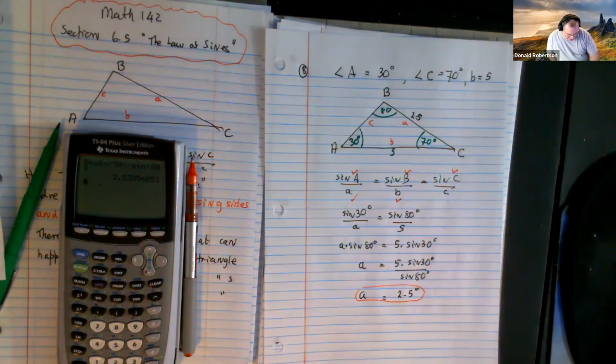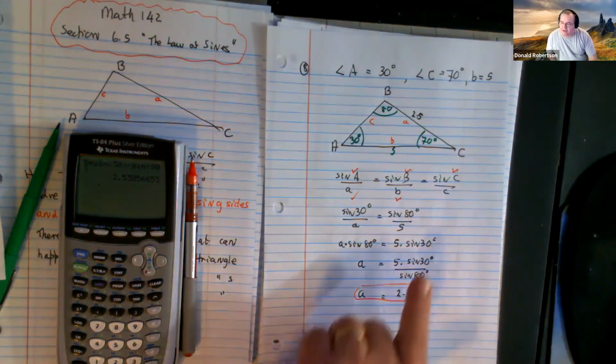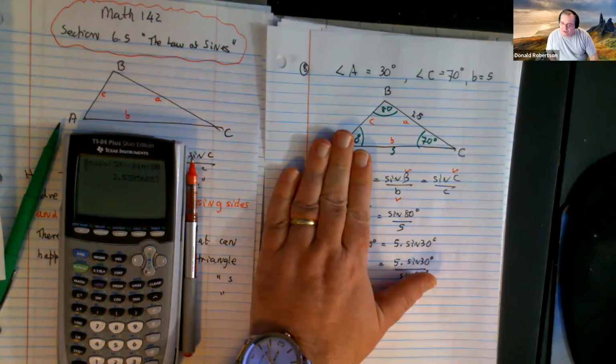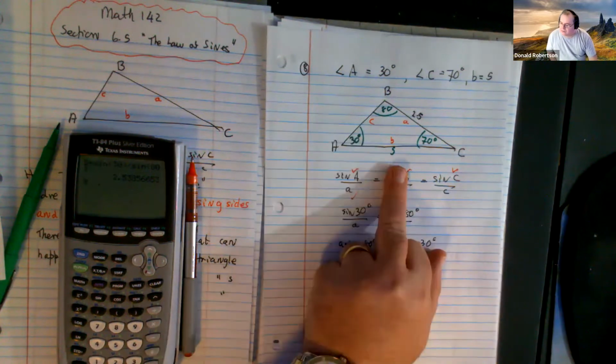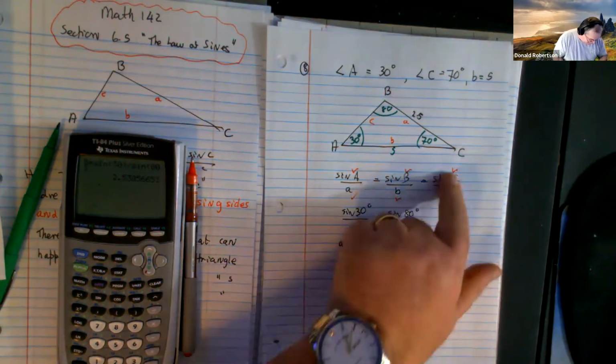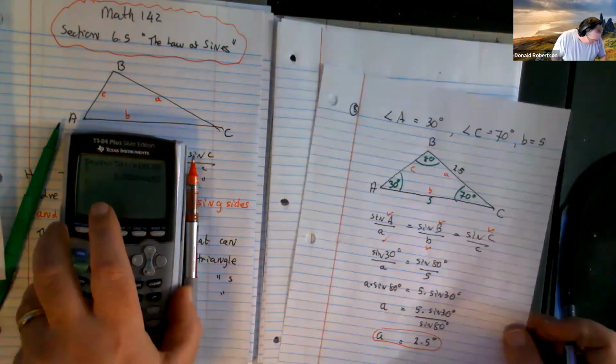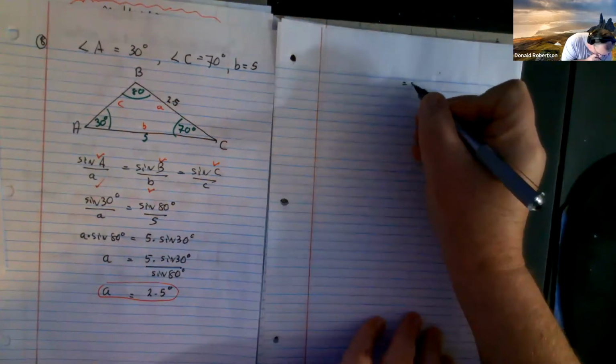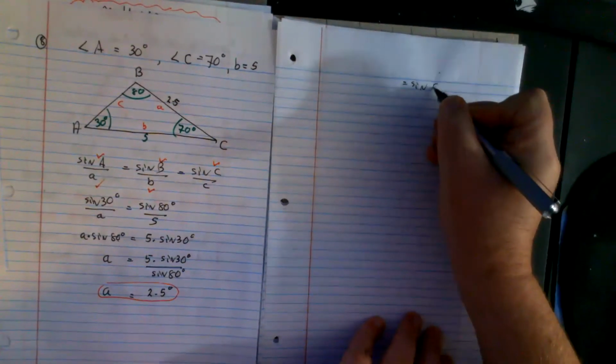Now, the only guy left is c. Couldn't I use B and C to find missing c? Couldn't I use A and C? Right? And does it matter? No, just be careful you're rounding off, you're fine. So which one do you want me to use with sine C? Just pick one, it doesn't matter. B's fine still. Yeah, why not?